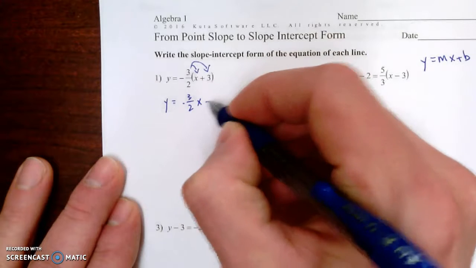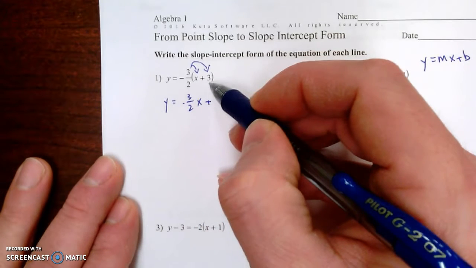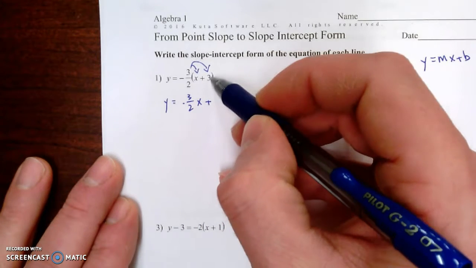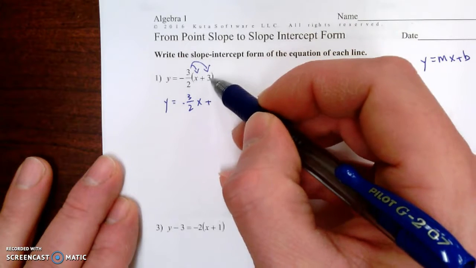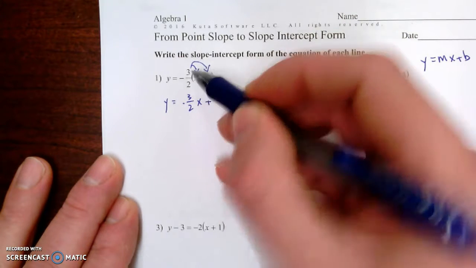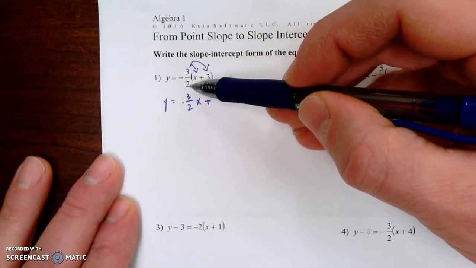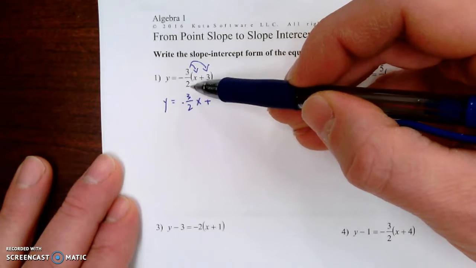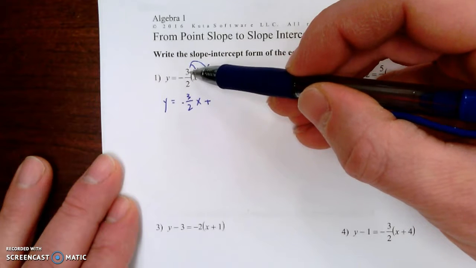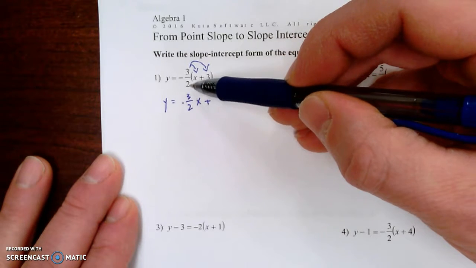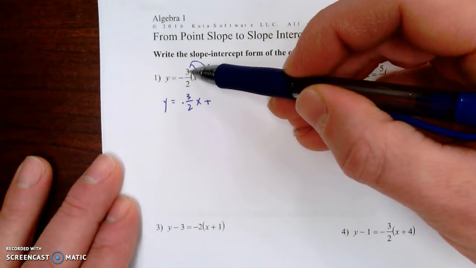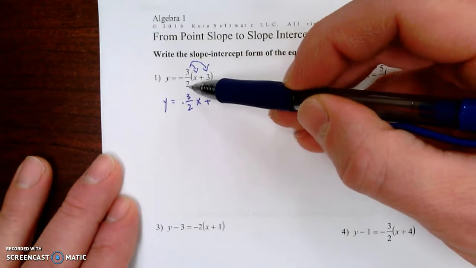-3/2 x plus -3/2 times 3. And when you're multiplying a whole number by a fraction, just multiply that whole number by the numerator. Remember, the numerator of the fraction tells you how many pieces you have. The denominator tells you what size they are. So here, you're multiplying the number of pieces, but you don't change the size. So 3/2 tells me I have 3 pieces, 1/2 each.